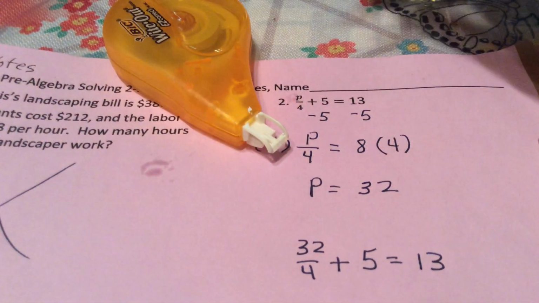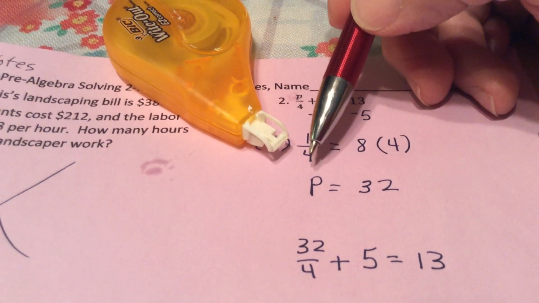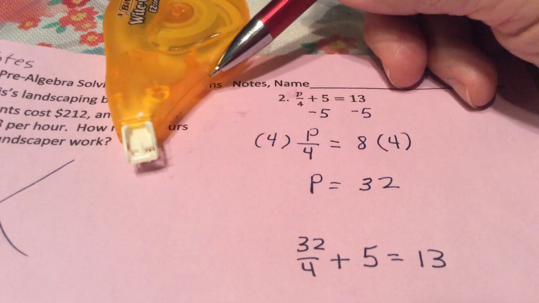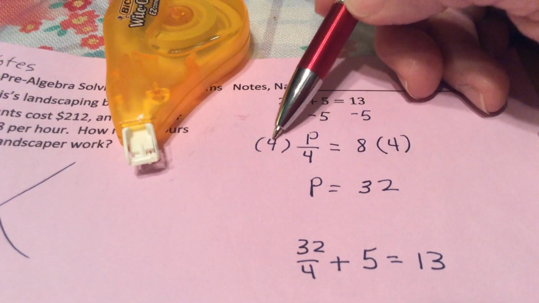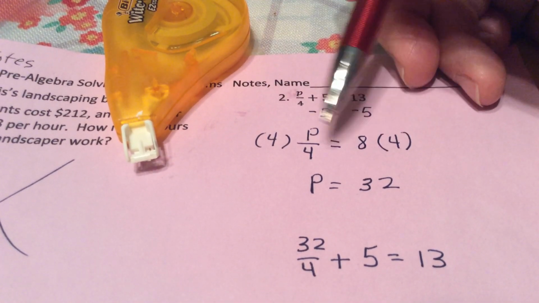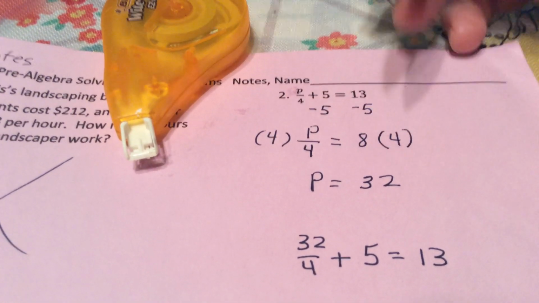Now, because P divided by 4 needs to get rid of the divide by 4, and the inverse of dividing by 4 is to multiply by 4. So now we're going to multiply both sides of this equation by 4. These two will cancel out, and we get P equals 32.